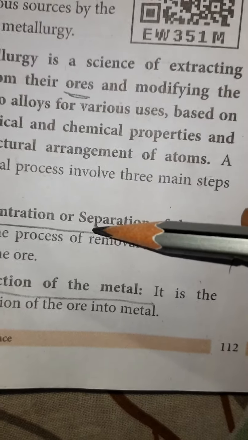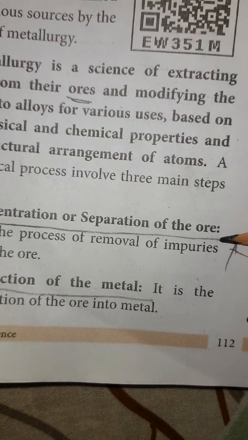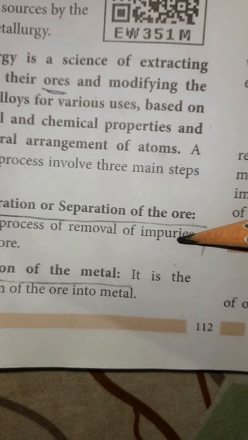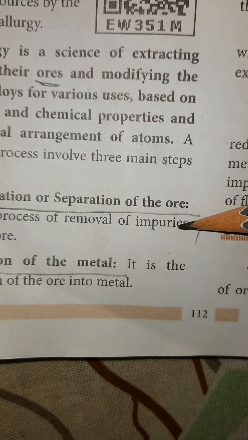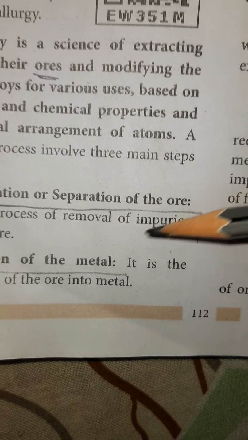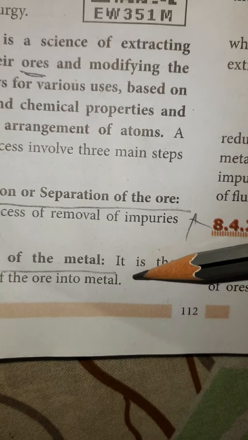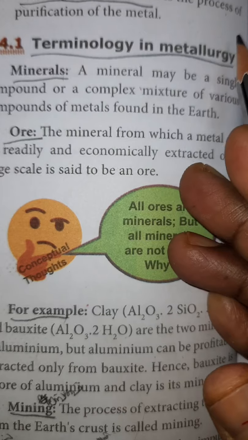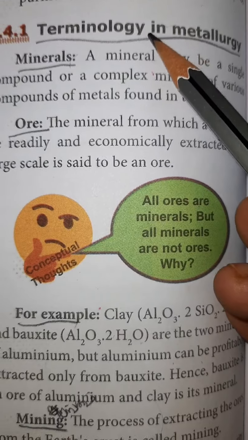First one, concentration or separation of the ore. In concentration and separation of ore, the process removes impurities from the ores. The impurities may be homogeneous and heterogeneous, a mixture of the metals included. That is separation of ore. Second, production of the metals, it is the conversion of the ore into metal. Then only refining of the metals, it is the process of purification of the metals.